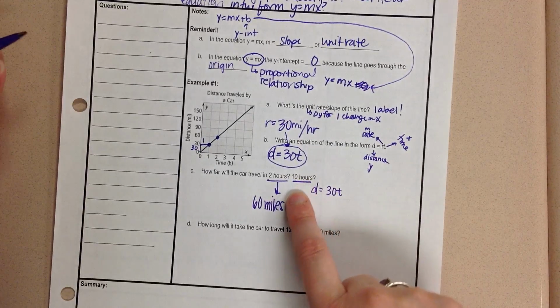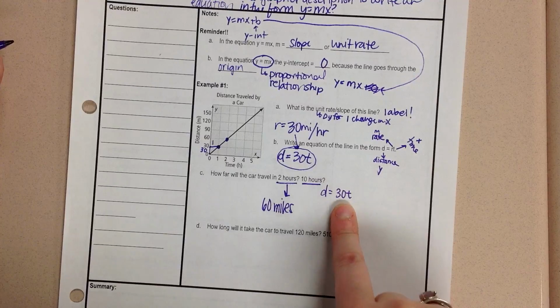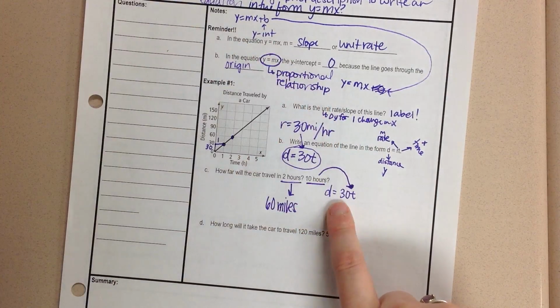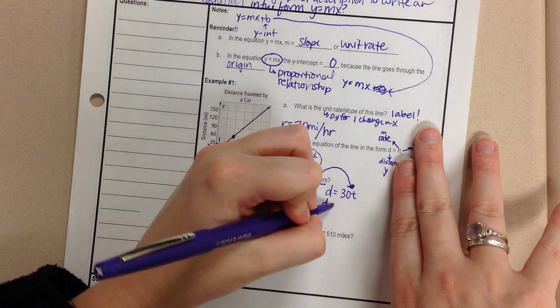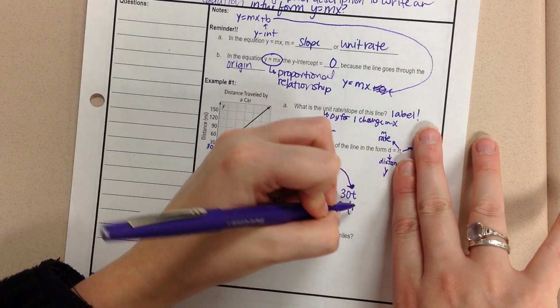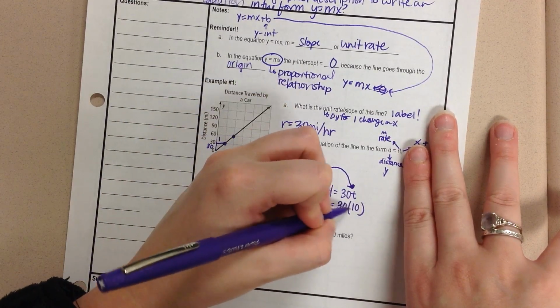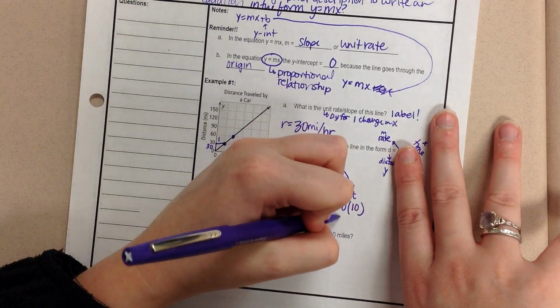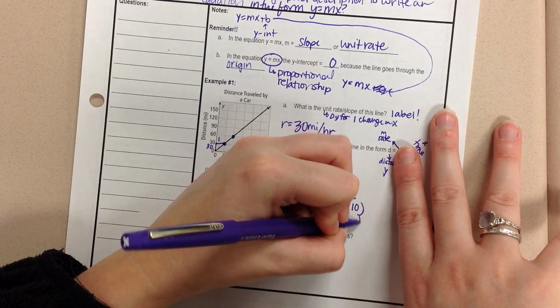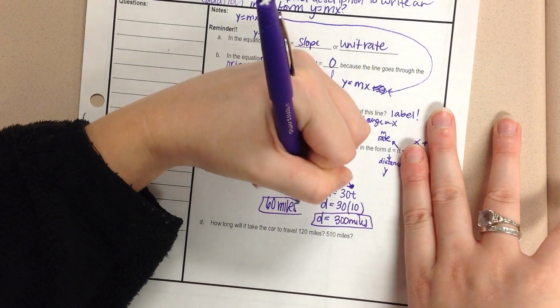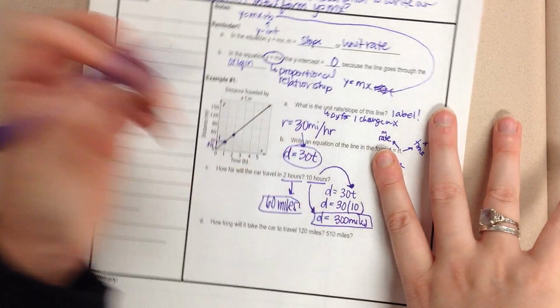Okay, well, 10 hours, is that distance or time? It's time. So that 10 is going to go in for t. So I have d equals 30 times 10. And then my distance becomes 30 times 10, which is 300 miles. Okay. So for 10 hours, it's 300 miles.